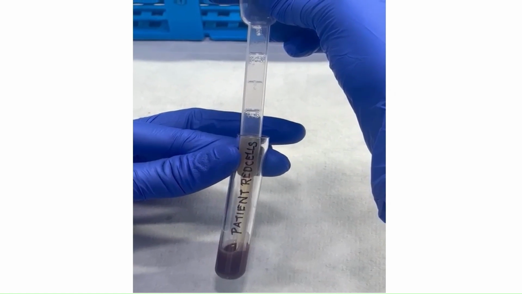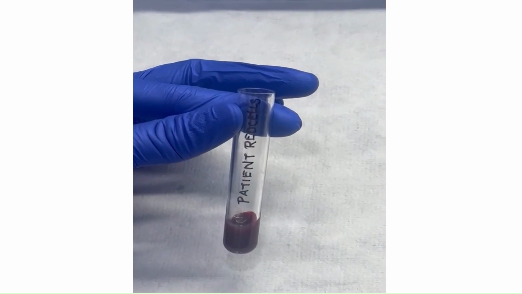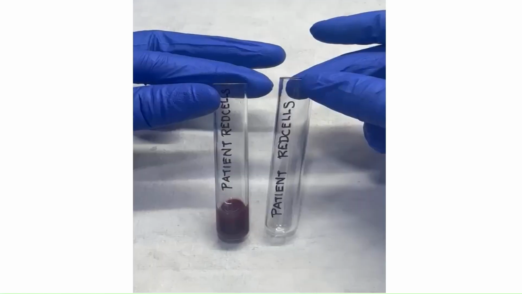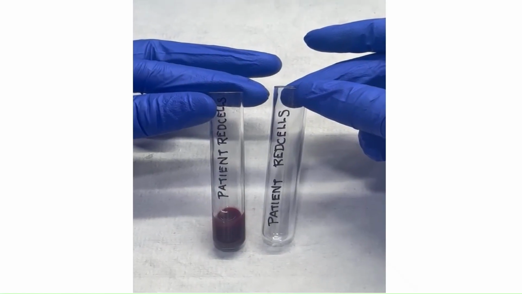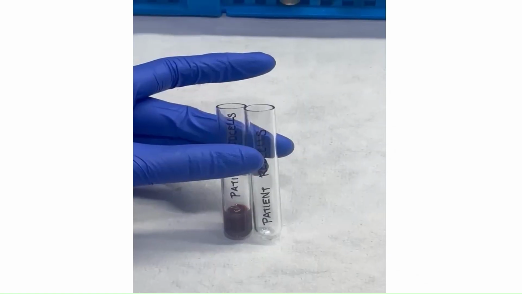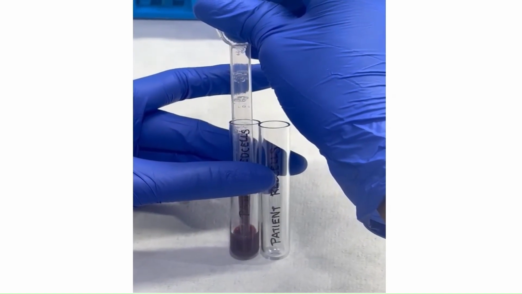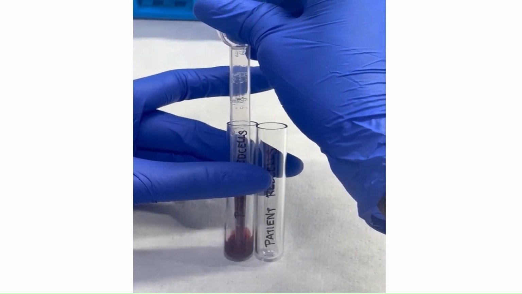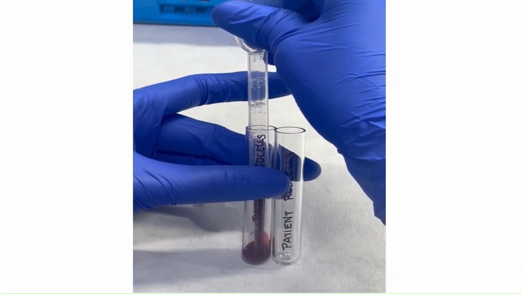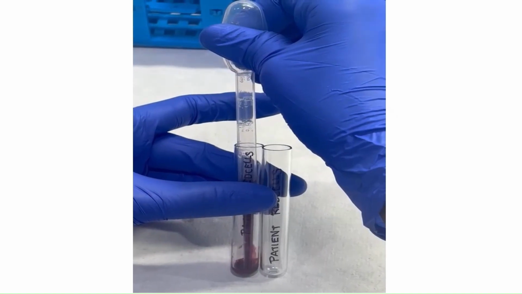After removing all the supernatant, transfer the patient red cells into a clean labeled test tube, which we have labeled as patient red cells.